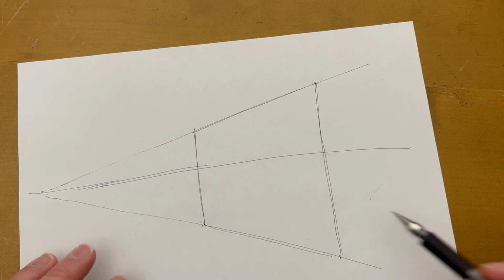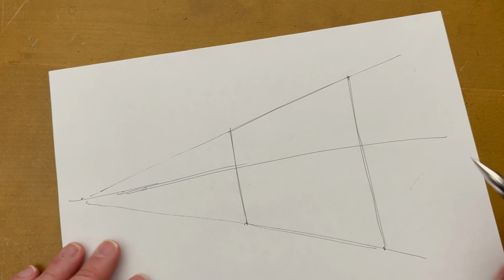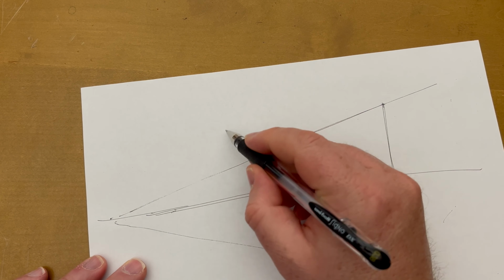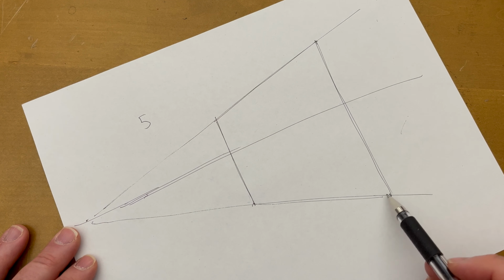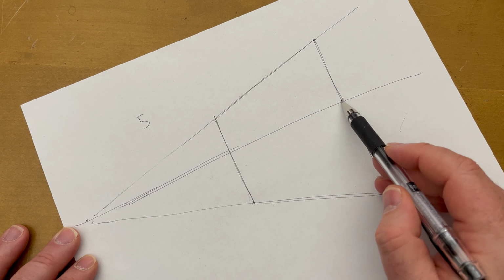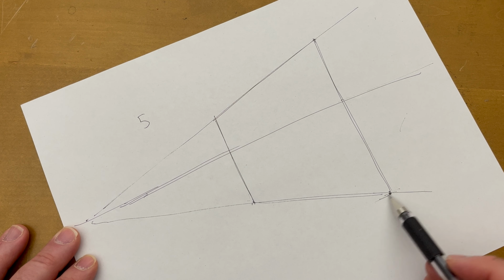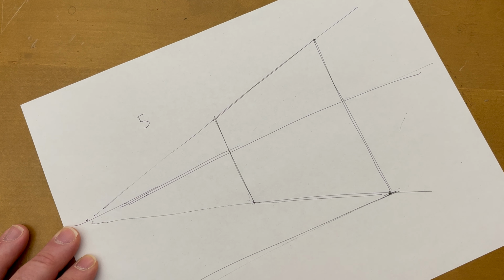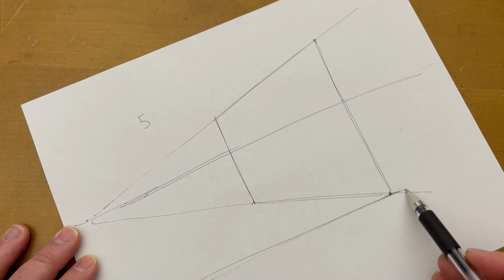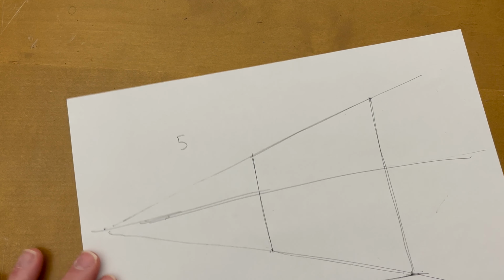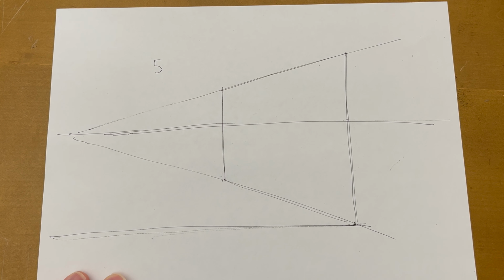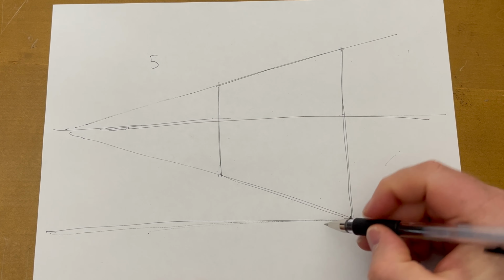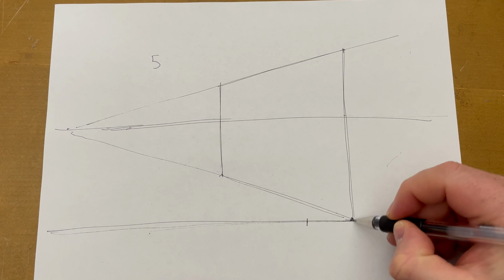And let's say we wanted to break this one into 5 divisions. So I'm going to make another line here that's parallel to the horizon line, and I'm going to split this up into 5 equally spaced divisions here.